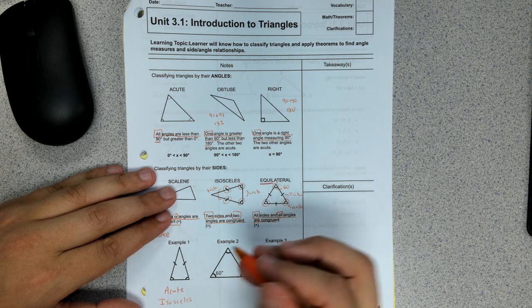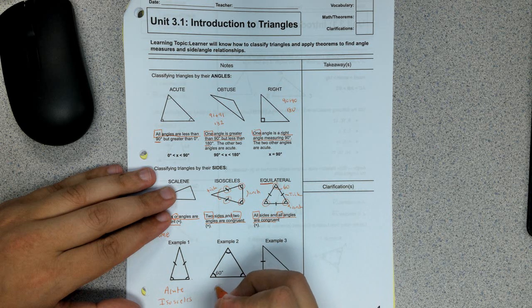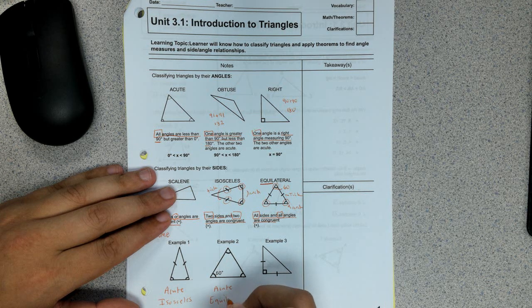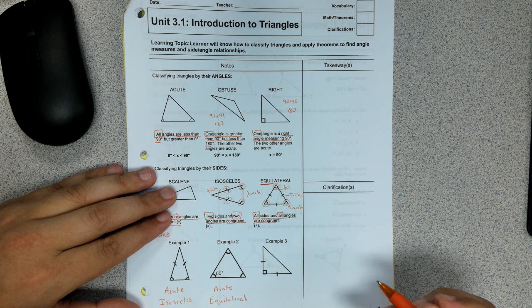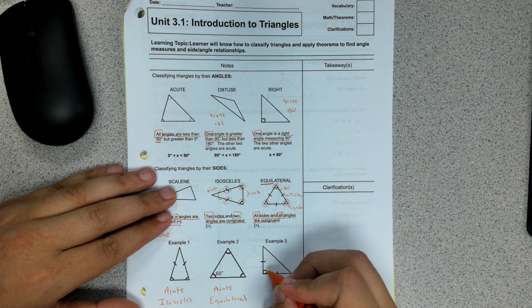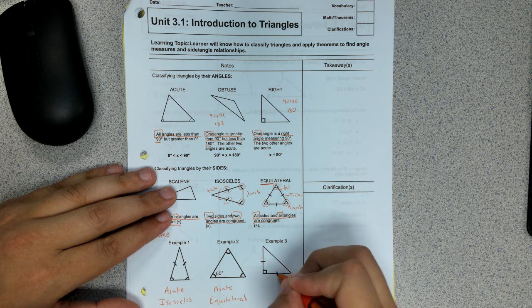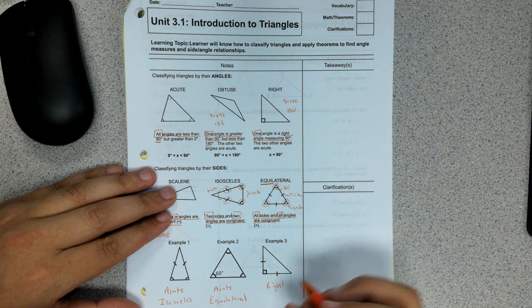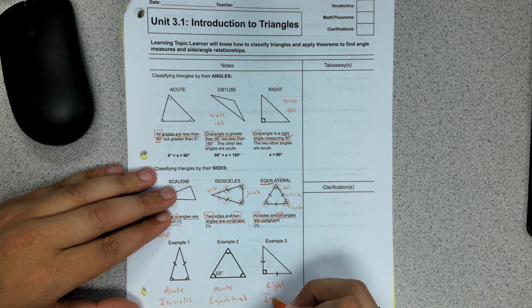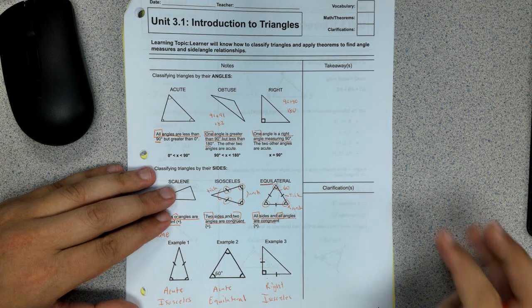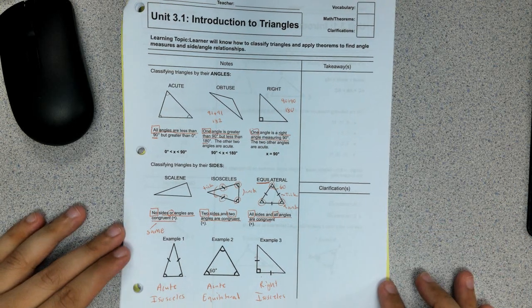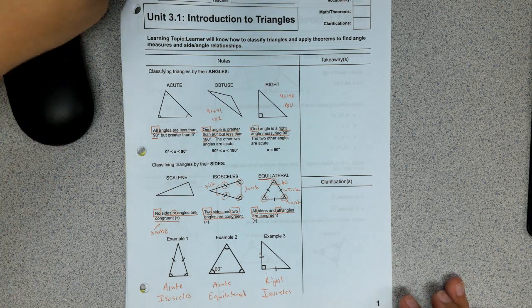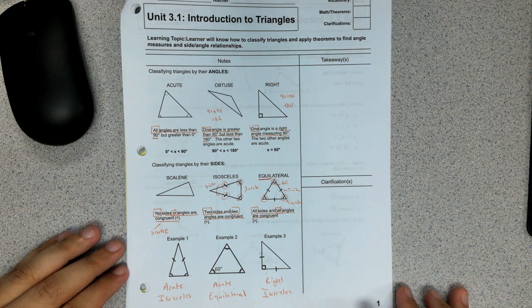So that means this is acute, because 60 degrees is acute, and equilateral. Now we see that we have a 90-degree angle because of our box, but we have two sides that are congruent. So this is a right triangle because of the box that tells us 90 degrees, but also isosceles. Okay. So that's just some key vocab and some ways to identify triangles either by their angles or their sides.